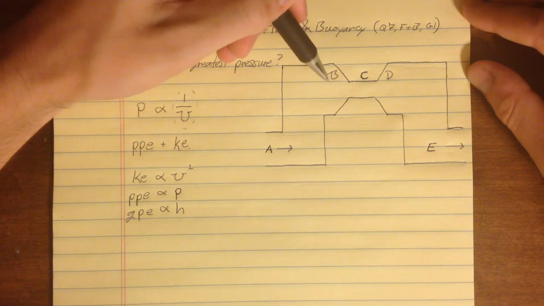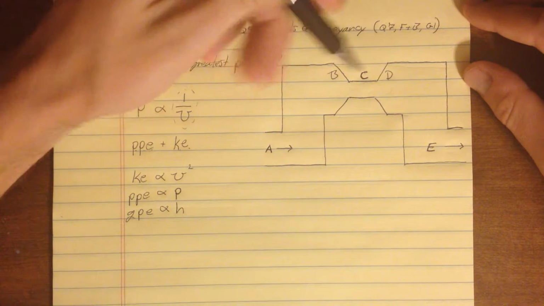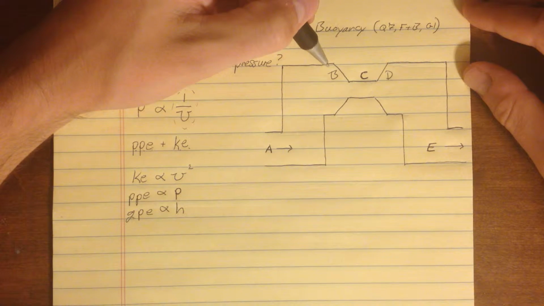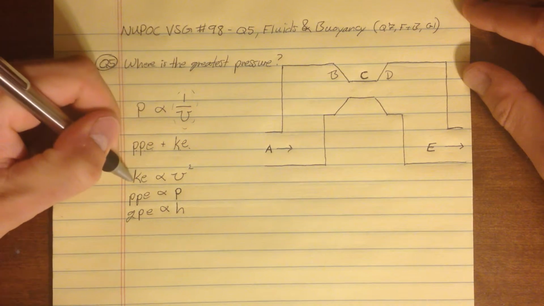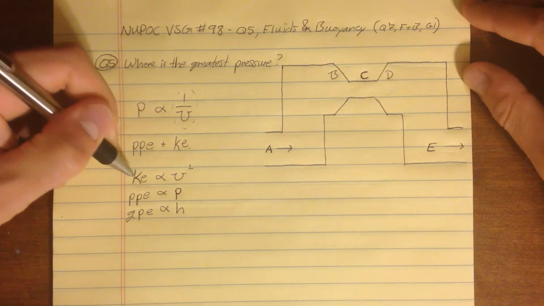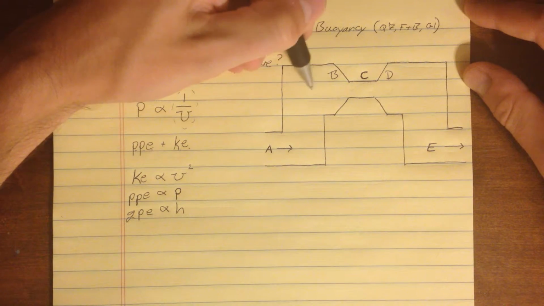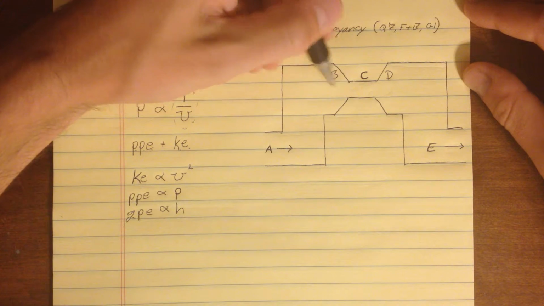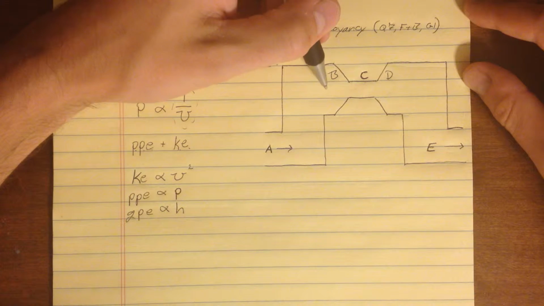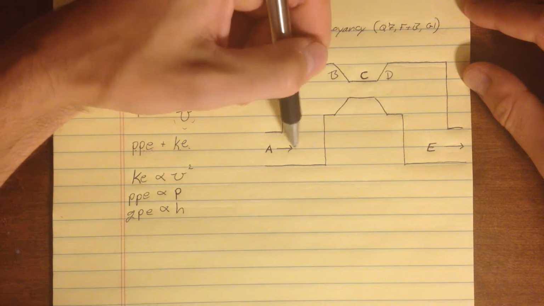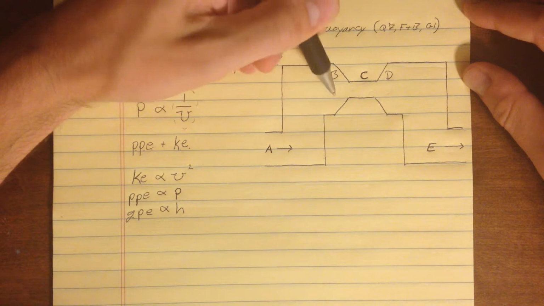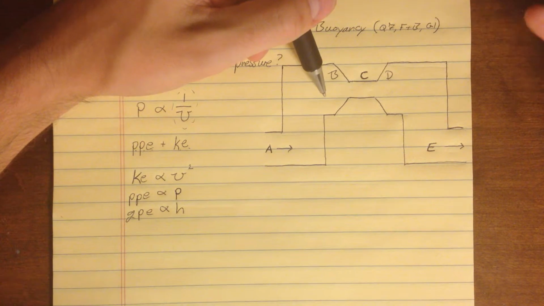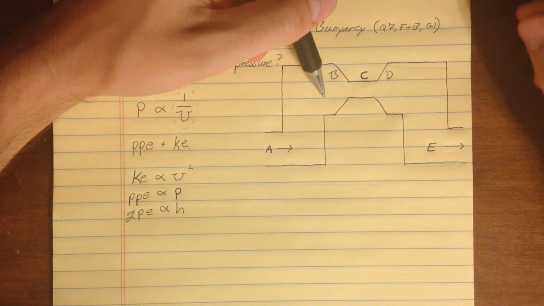And at point B, we haven't constricted the pipe yet, so we have the same kinetic energy, the same velocity of the fluid. So we have the same mass flow rate, but the pressure will be slightly less because we've increased the gravitational potential energy. So the pressure potential energy went down, so we still have the same net energy.